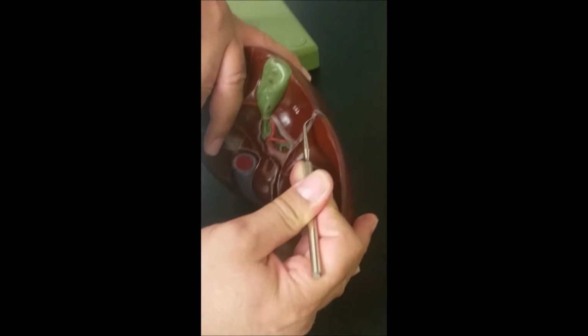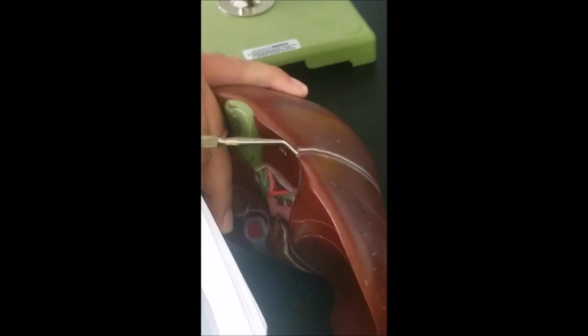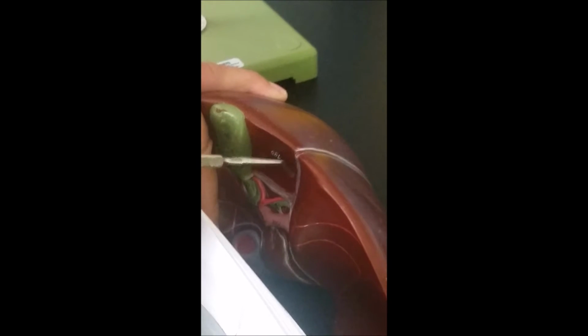And at the bottom here, you see this? This is called the round ligament that will appear from this point. So this is where it appears here. This is called the round ligament, which is an obliterated blood vessel that shows up here.